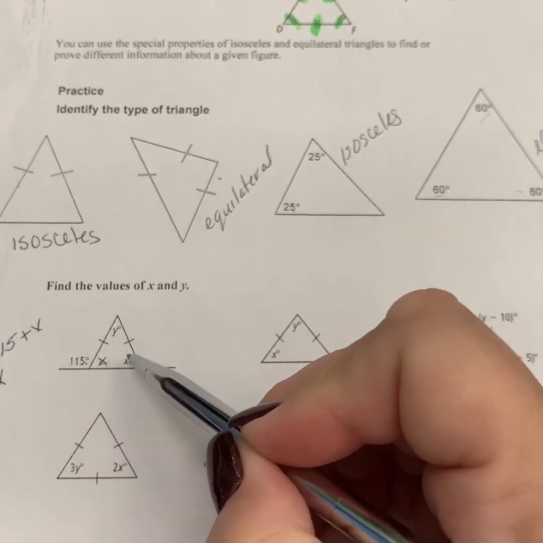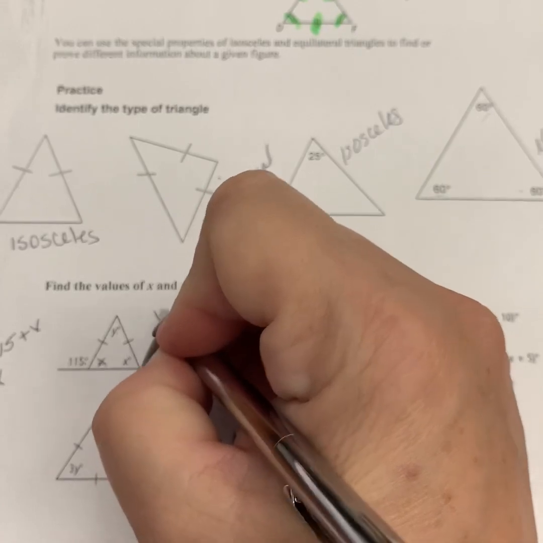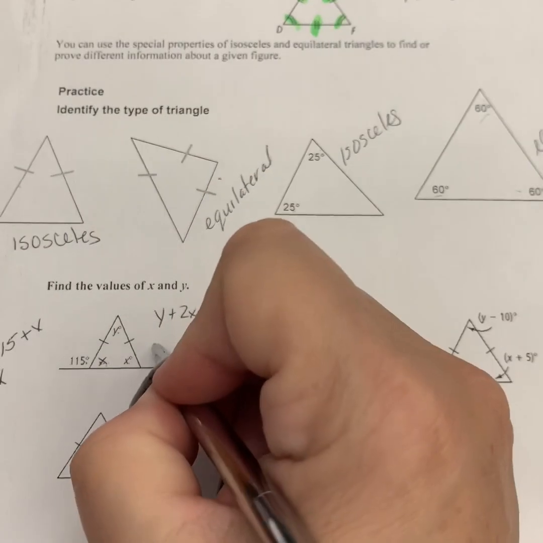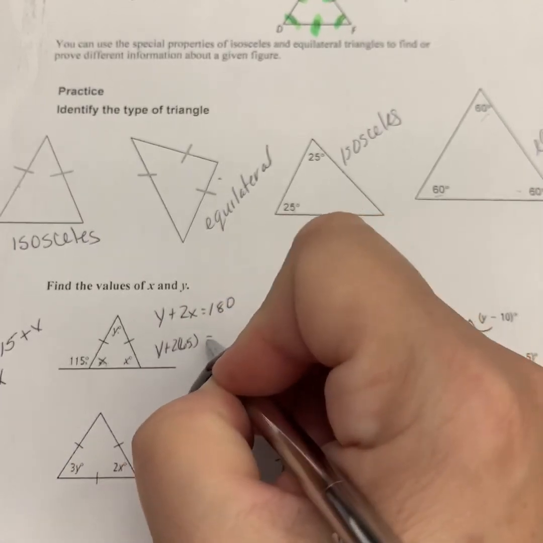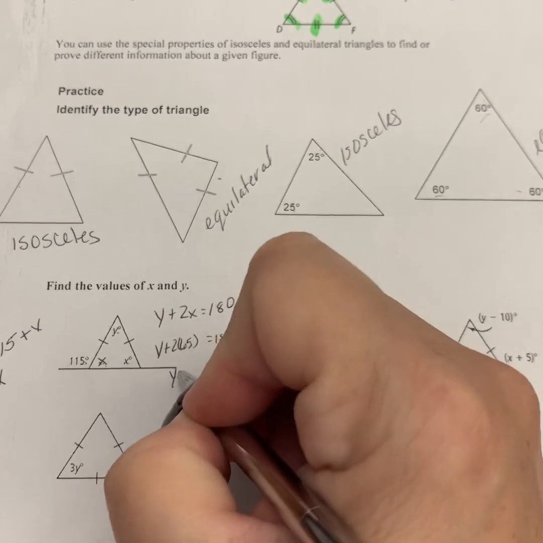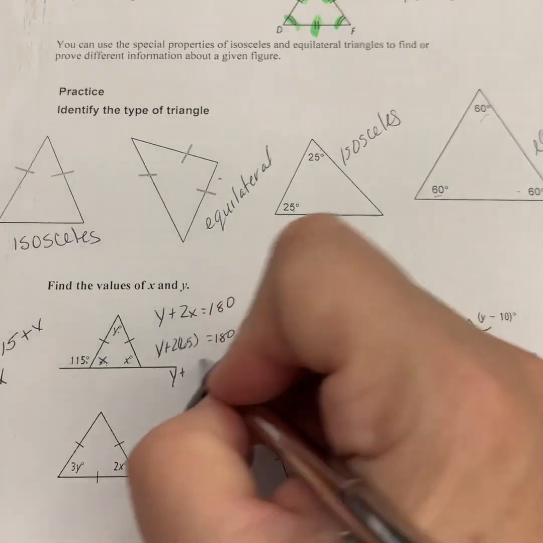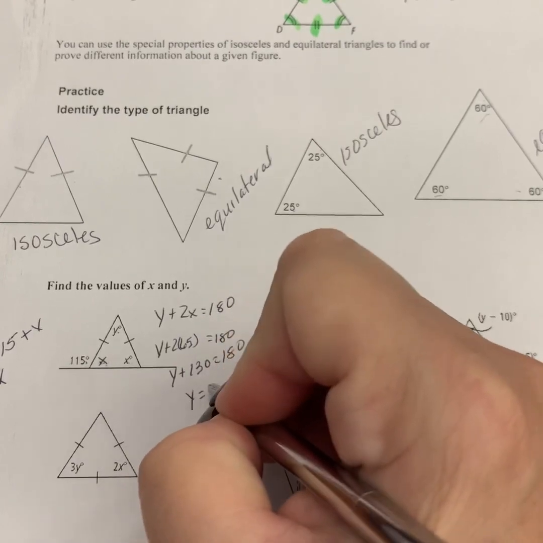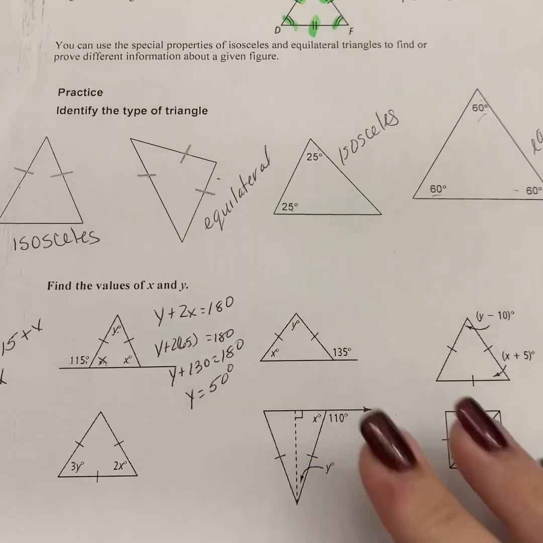Since this is 65 and that is 65, that one's got to be whatever's left over for 180. So y plus 2x equals 180. We know that x is 65, so y plus 2 times 65 equals 180. So y plus 130 equals 180. So I subtract that 130, y equals 50 degrees. So x is 65 and y is 50.